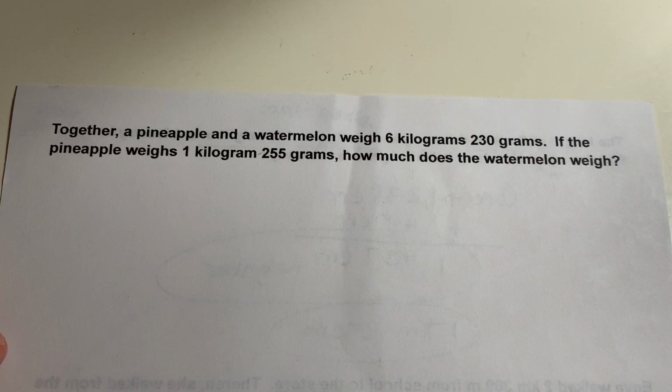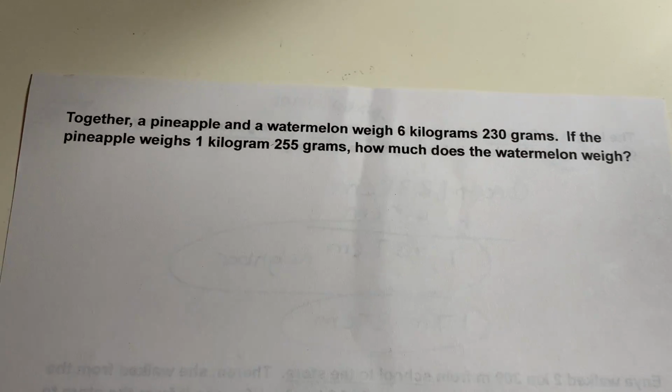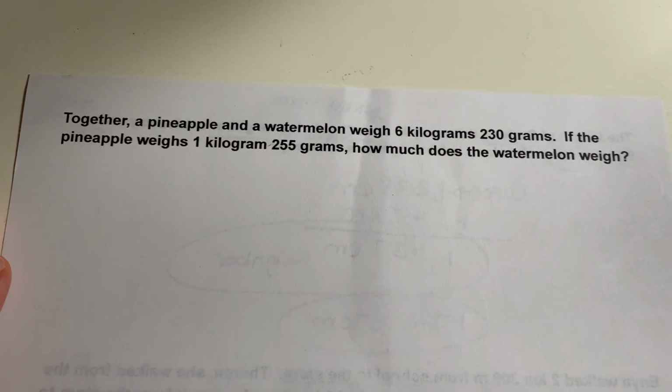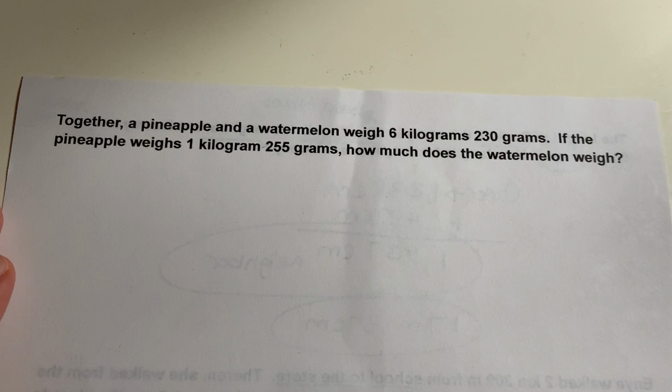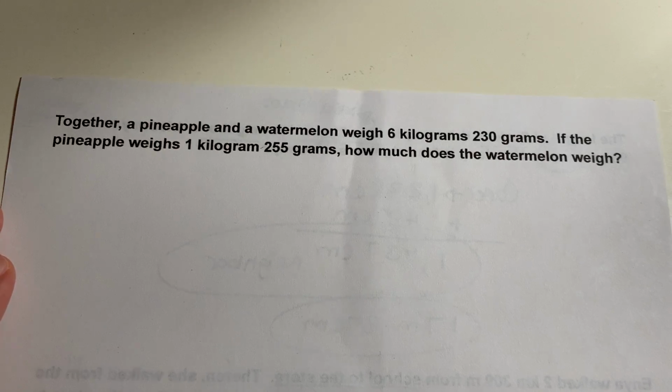All right. Okay, let's go ahead and try another one. This one is also weight. Together, a pineapple and a watermelon weigh 6 kilograms, 230 grams. If the pineapple weighs 1 kilogram, 255 grams, how much does the watermelon weigh? Go ahead and solve that one on your own.